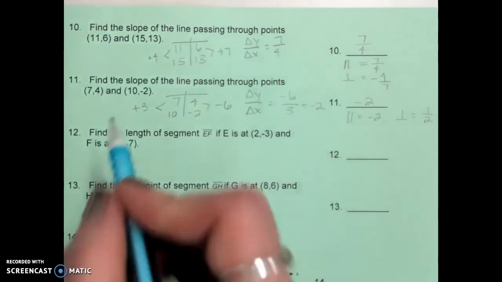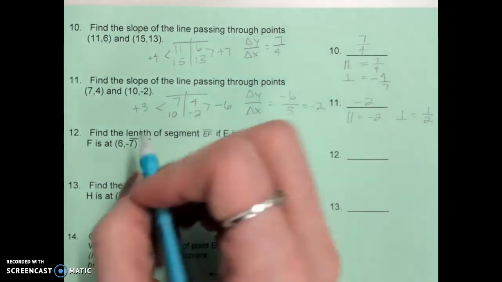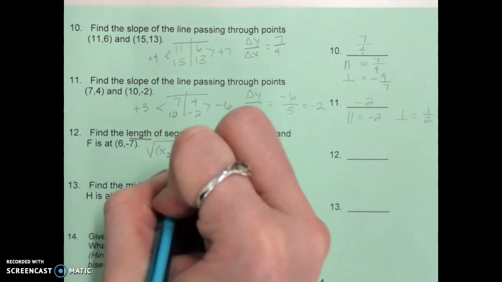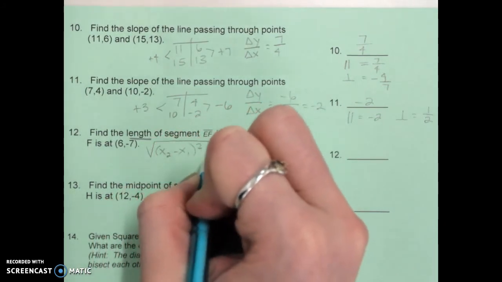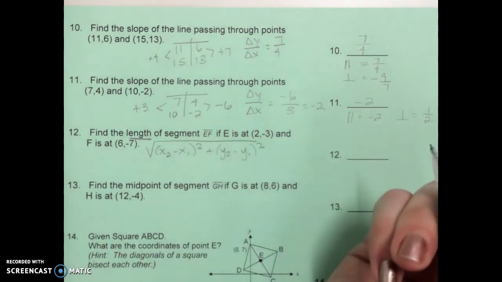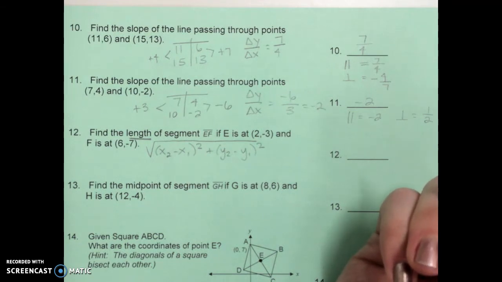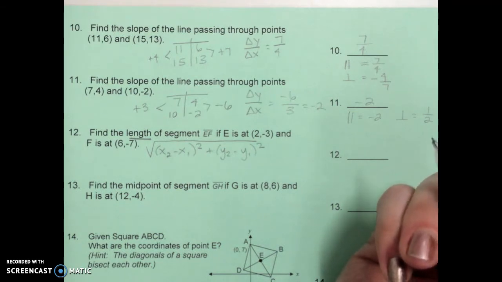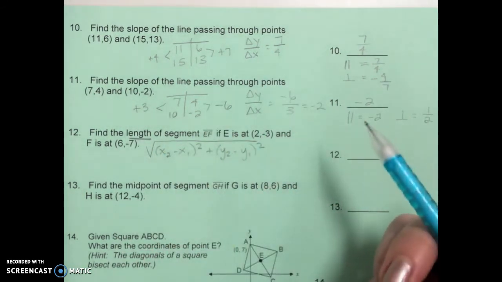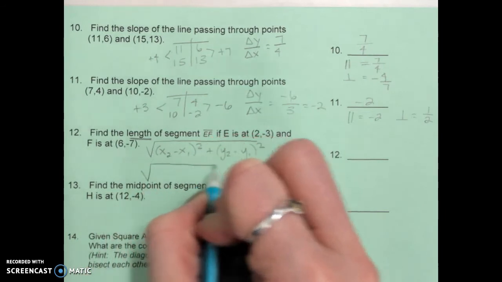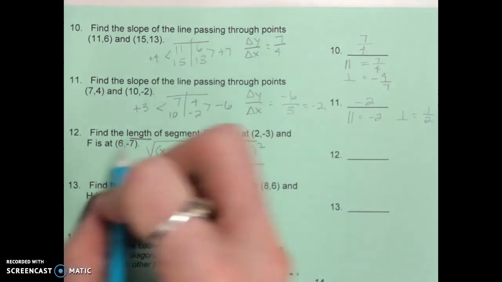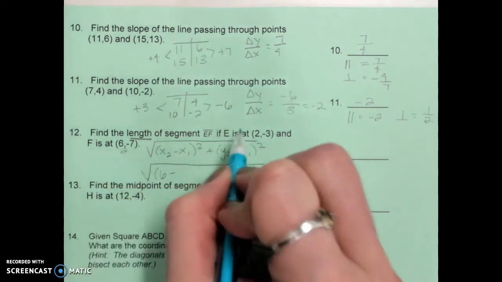Number 12, find the length of a segment. Length, that's the distance. So you're going to need to use the distance formula, which is x2 minus x1 squared plus y2 minus y1 squared. You take the square root of all of that. Remember, it doesn't matter which point you use for 1 and 2 as long as you use the same one. And then a lot of you are just really good about putting the whole thing in your calculator and pushing enter. So I'm going to use this as point 2 and this is point 1.